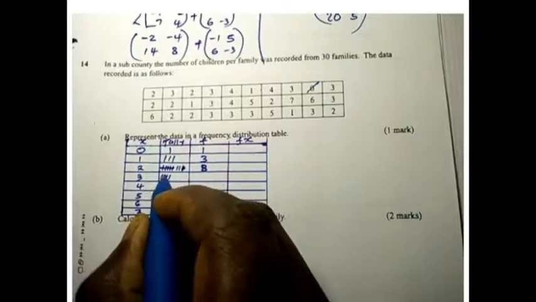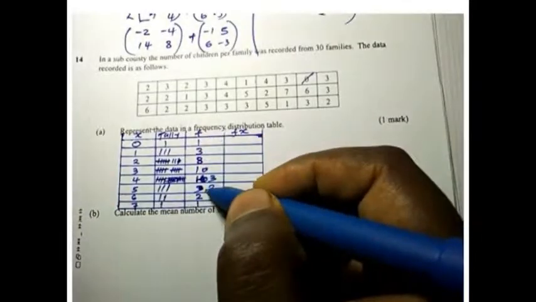3, how many are there? There are 10, so you pass 1, 2, 3, 4, 5, 1, 2, 3, 4, 5. So there are 10. So like that. So the frequency, as you can see here.